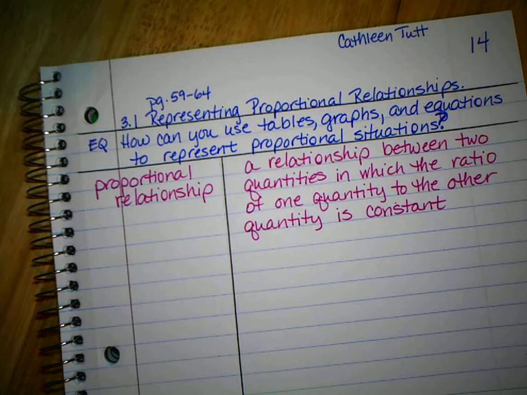A proportional relationship is a relationship between two quantities in which the ratio of one quantity to the other quantity is constant.